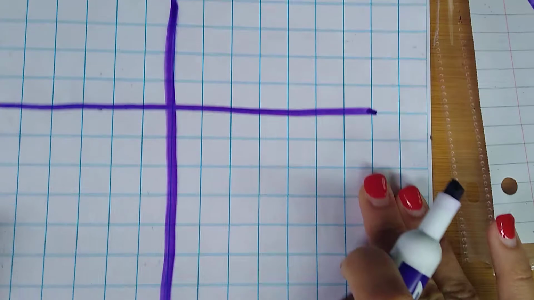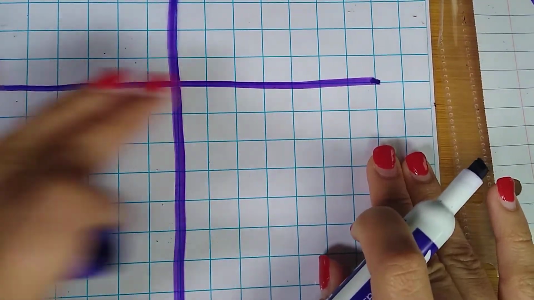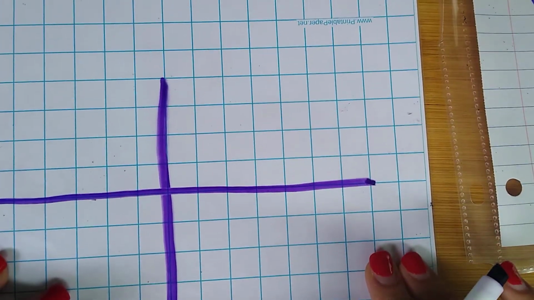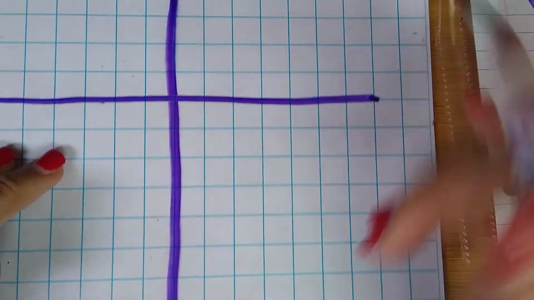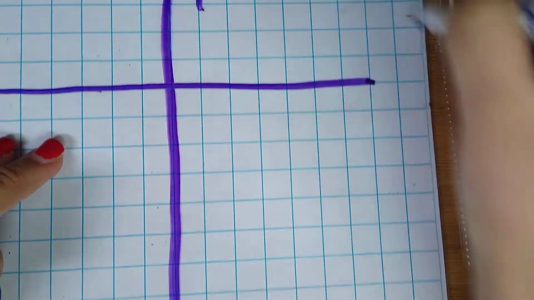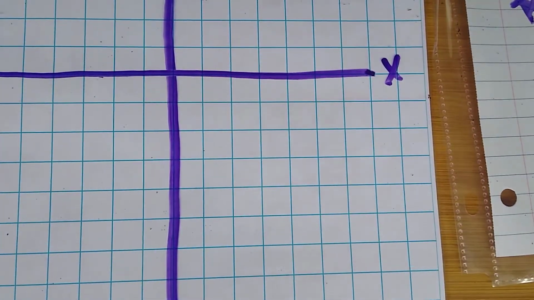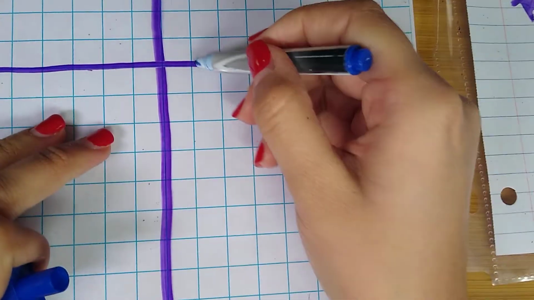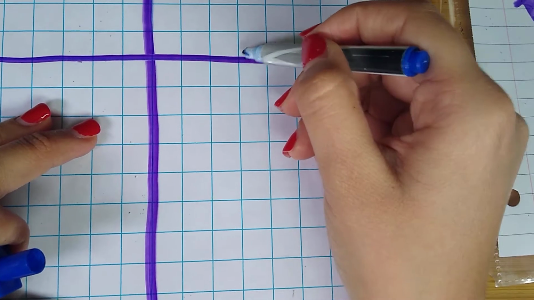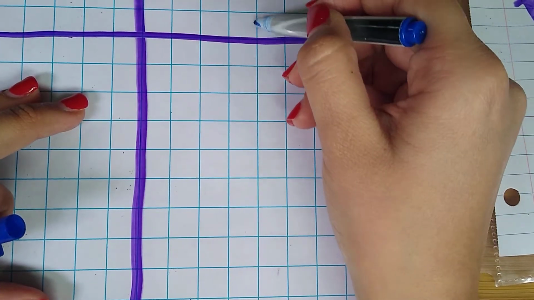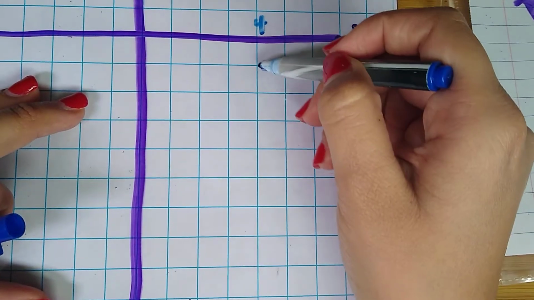Okay. So this is my full page, and again, I'm drawing my x and y axis according to the center and my radius. So here I have y, x. My center was at 4, -2. So 1, 2, 3, 4, and then -2.